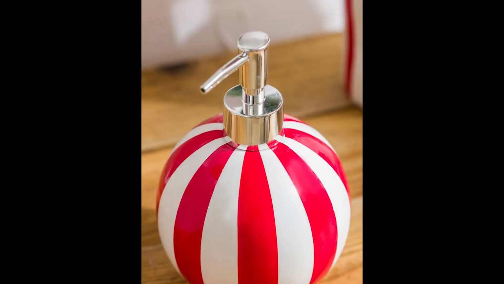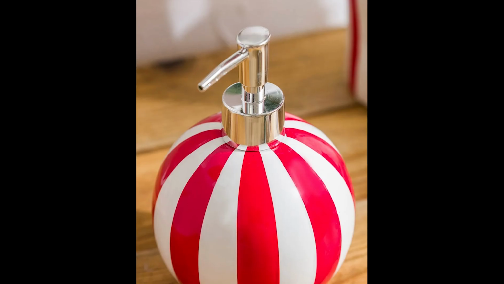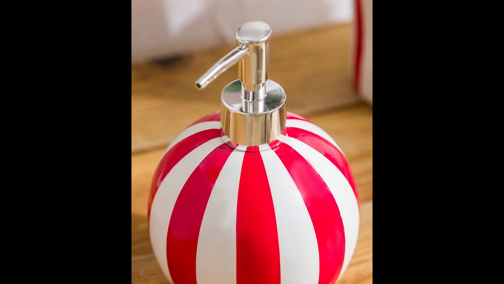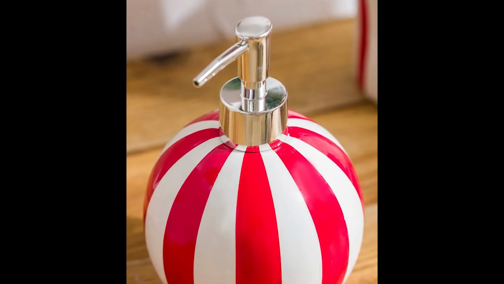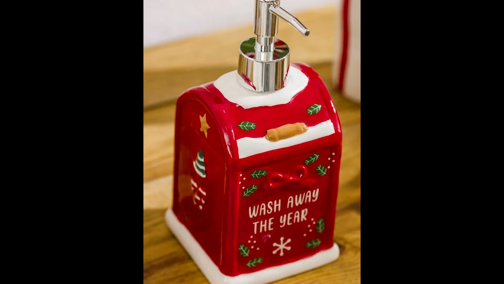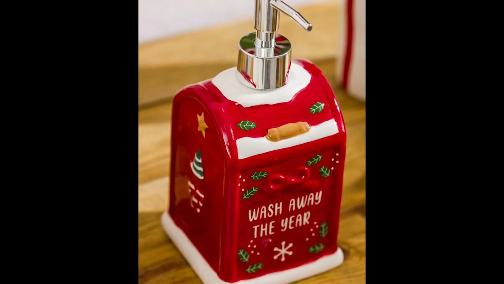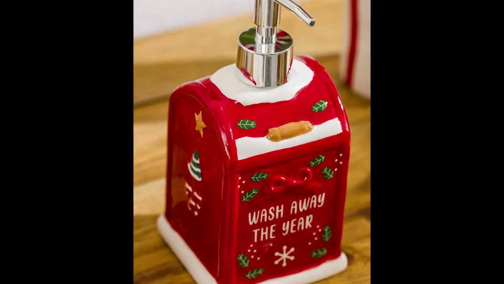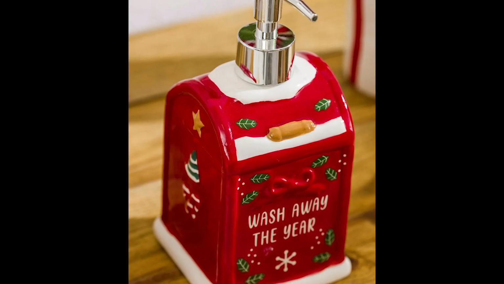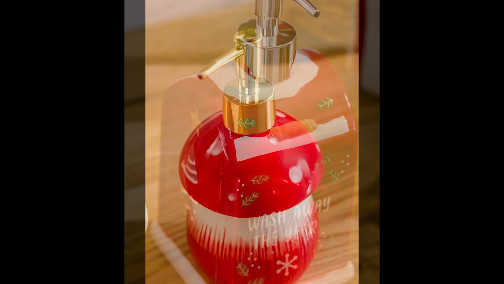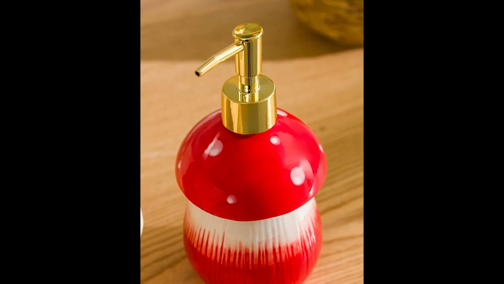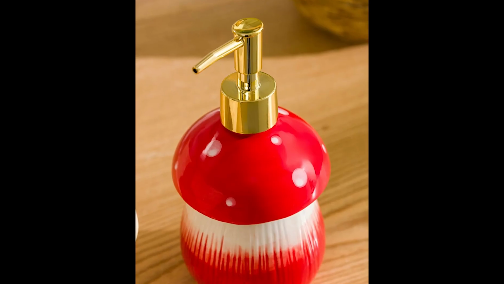Shared bars accumulated residue. They became soft when wet and slippery in hands. They left rings in sinks. In high-traffic spaces, they degraded quickly. More importantly, concerns about hygiene grew. Even if scientific evidence about transmission via bar soap was debated, perception mattered. People did not like the idea of handling something dozens of strangers had touched.